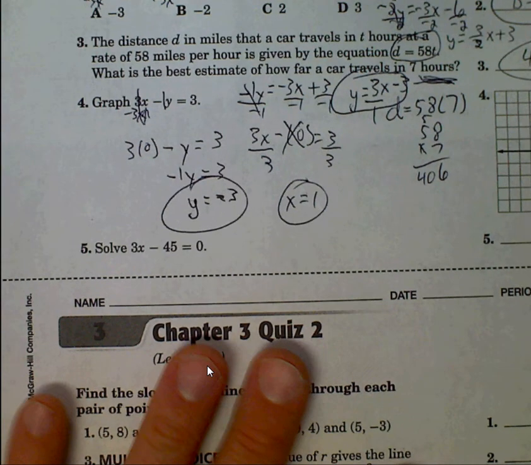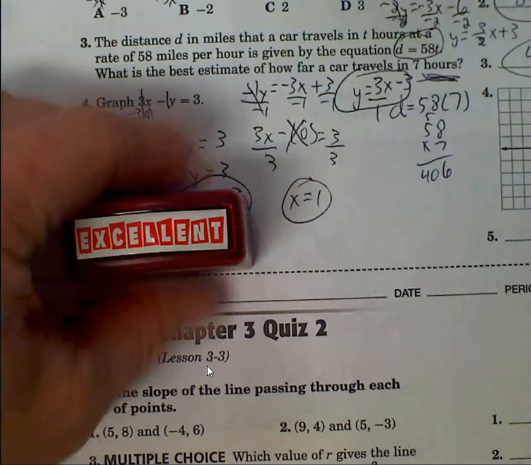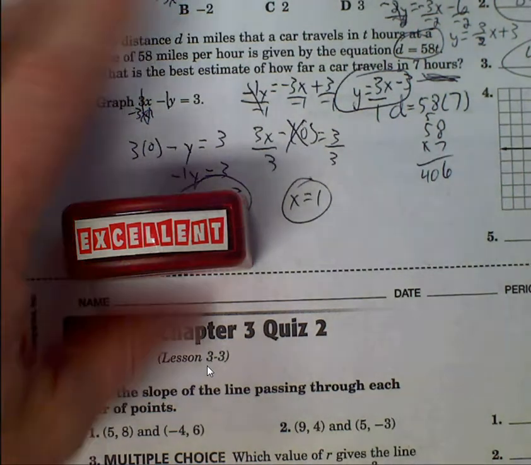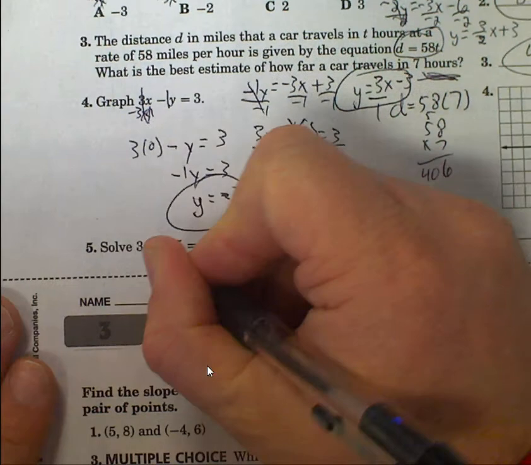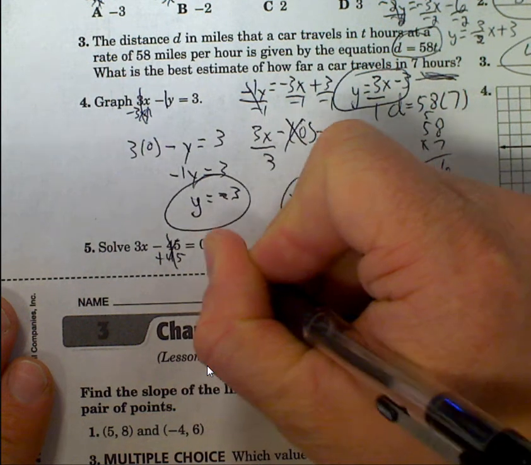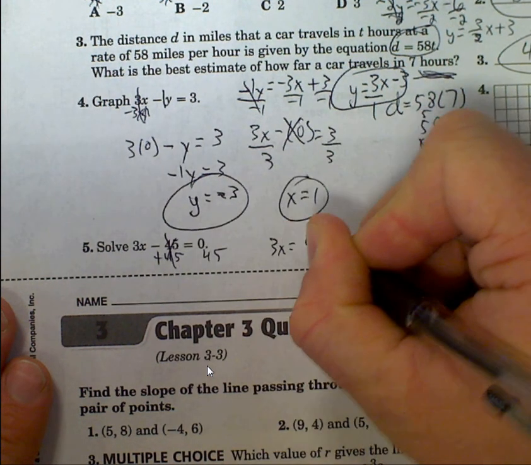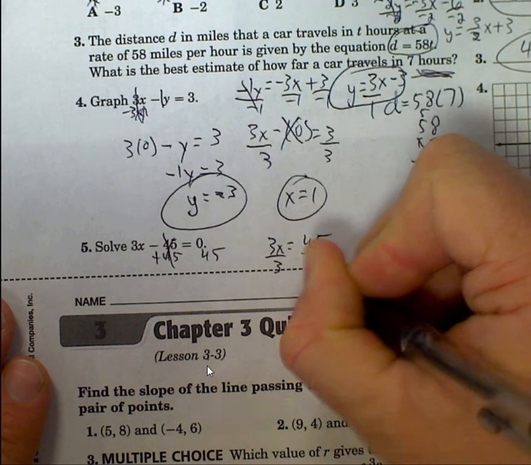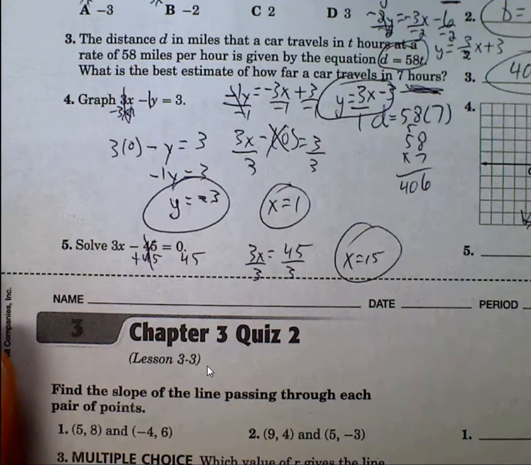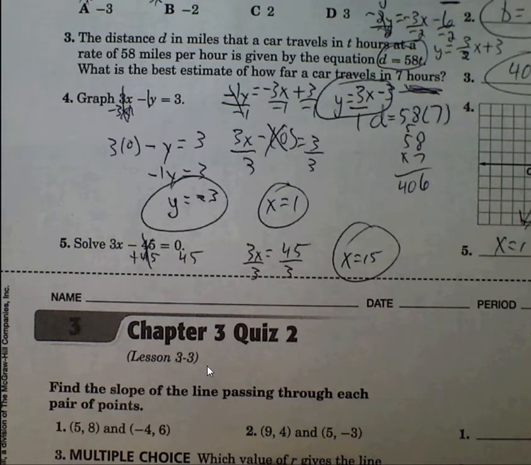Number 5, pause the video and try. On number 5, I need to add 45 to both sides. 3x equals 45. Divide by 3, x would be 15. So x equals 15.